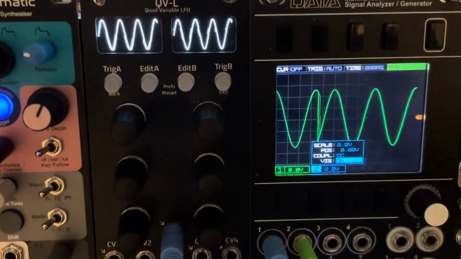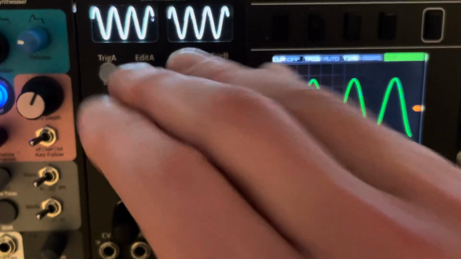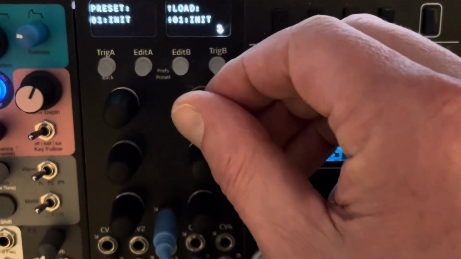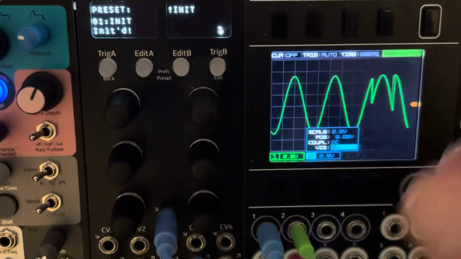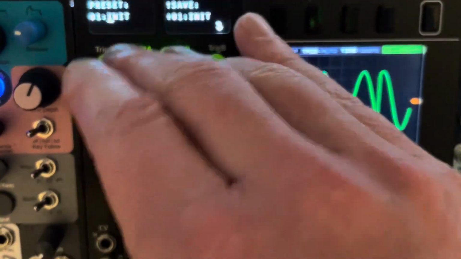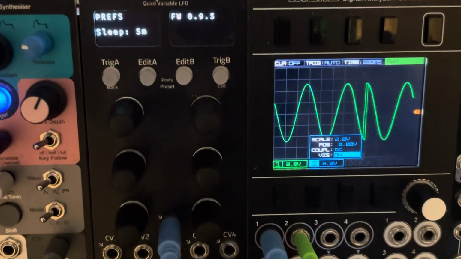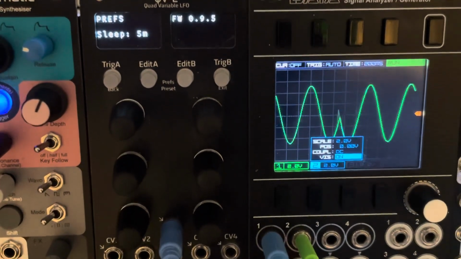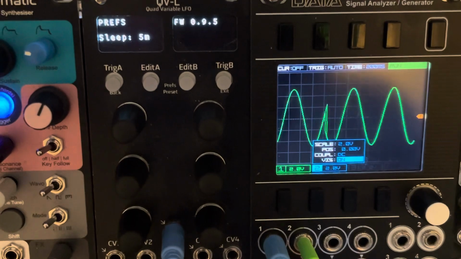Hey Vector people, I'm going to demonstrate a couple of features that are in the build I'm using at the moment. So first I'm just going to initialize my patch or my LFO, and just to show you, I'm on firmware 0.9.5, which is a test firmware not available to the public yet. These features will be released fairly soon.